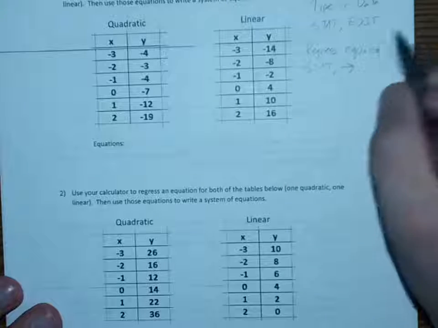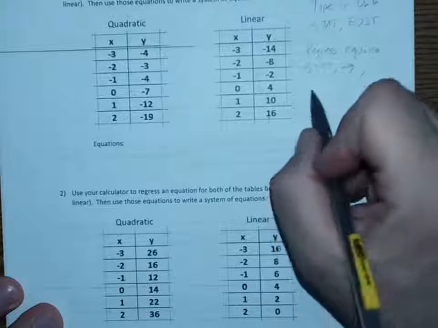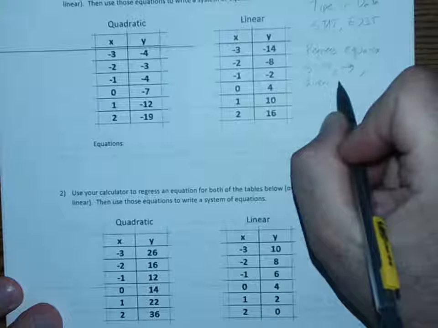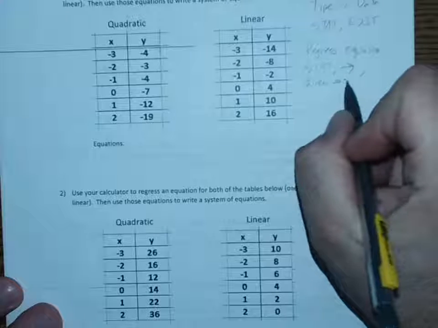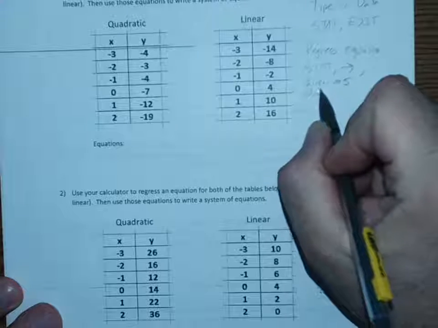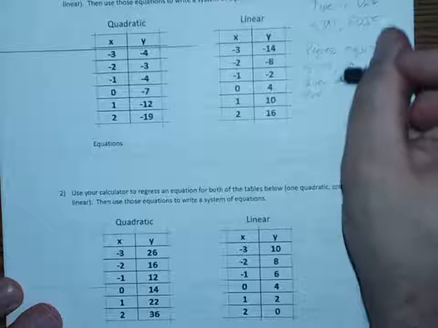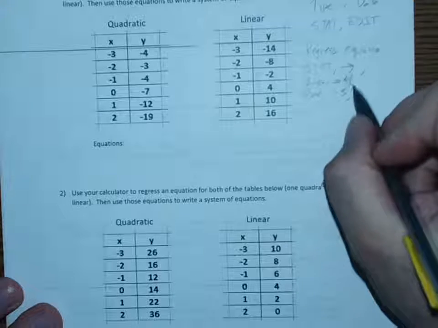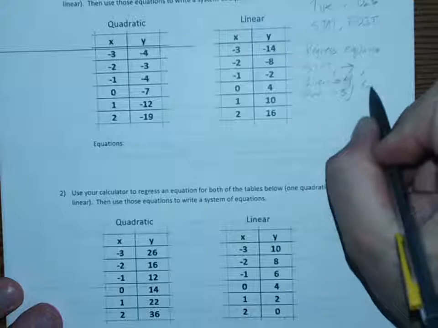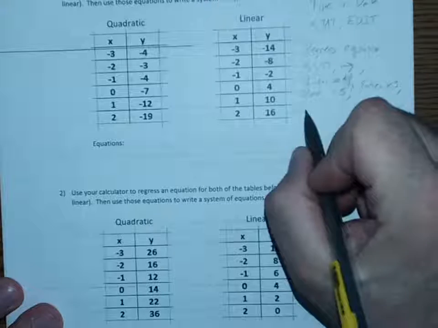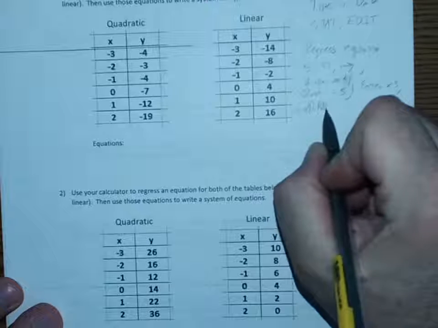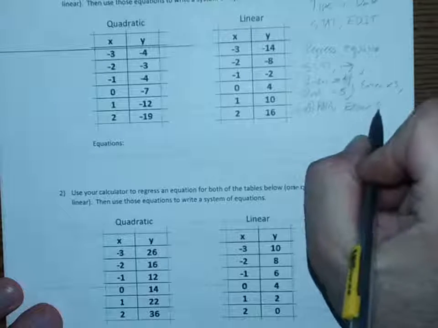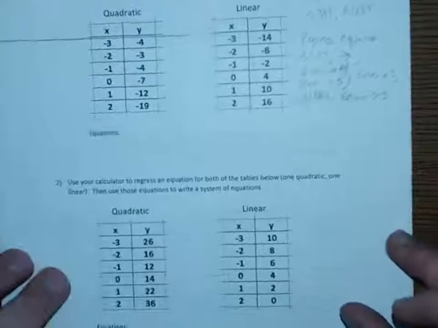And then you need to choose one of 2 options. If you want to do a linear equation, you do 4. If you want to do a quadratic equation, you do 5. And then you're going to hit Enter 3 times. You're going to hit Alpha. Then you're going to hit Enter 3 more times. Let me walk you through it, but I wanted to at least write it down for you.